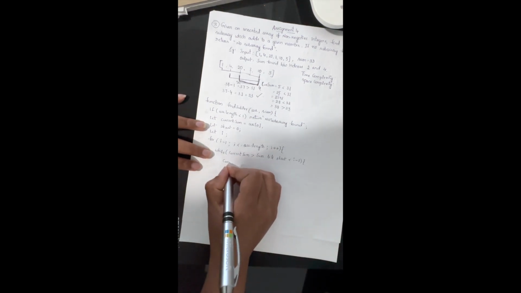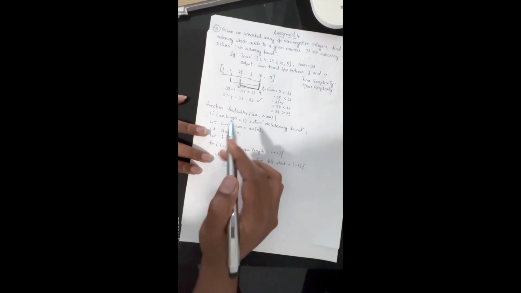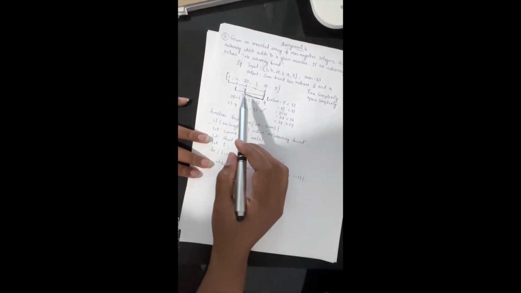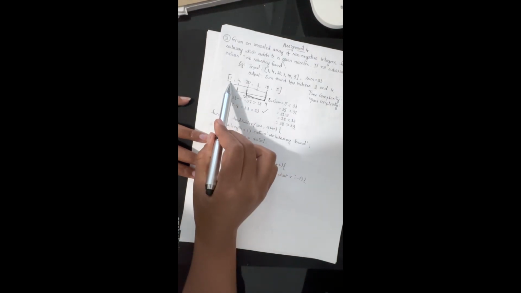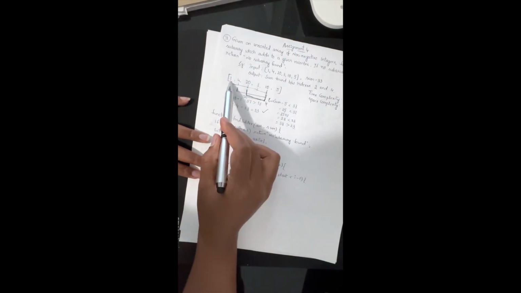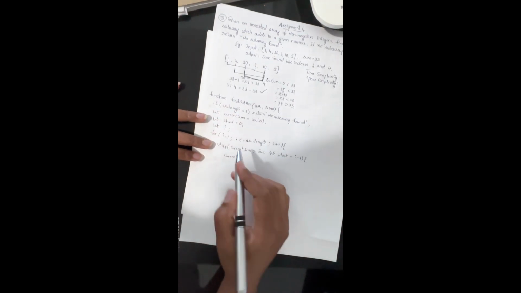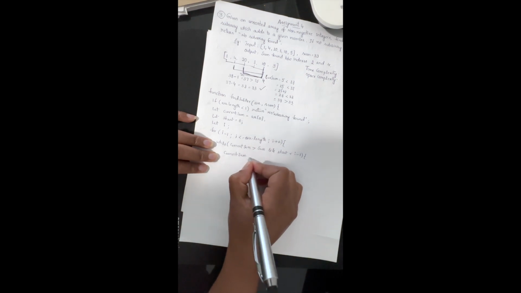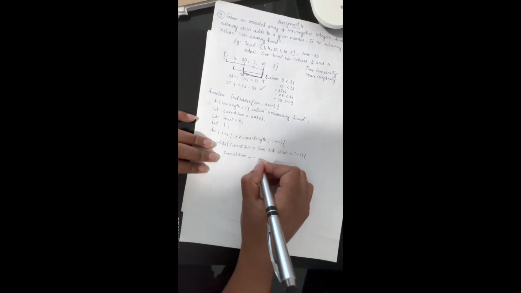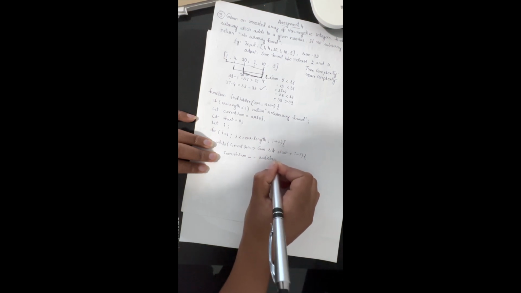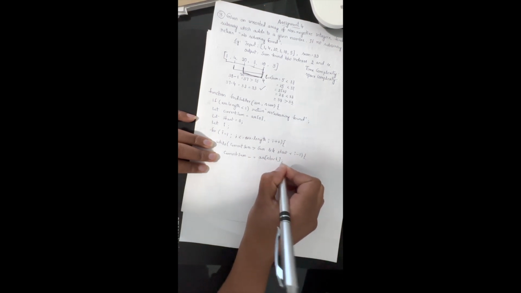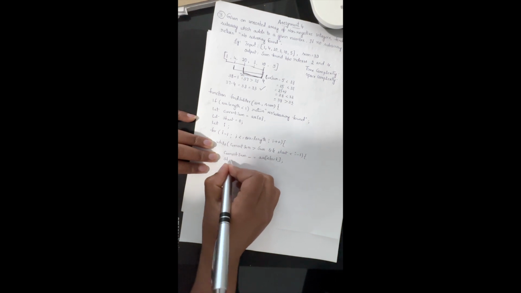So if current sum becomes greater than the given sum, then we are going to subtract the elements from the starting index. So current sum minus array[start]. Then I'm going to increment the starting index.